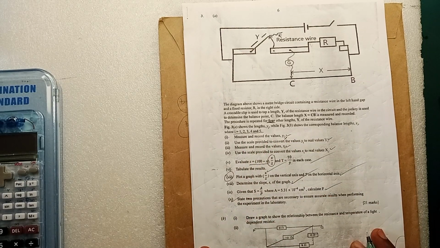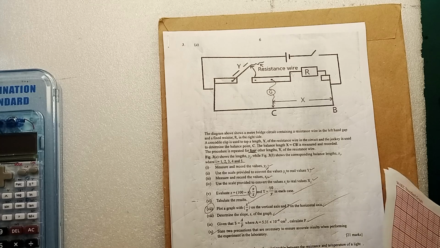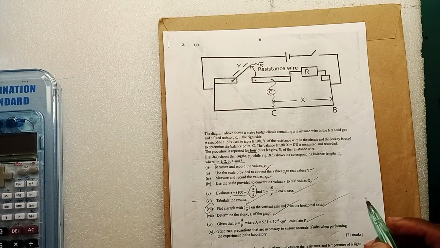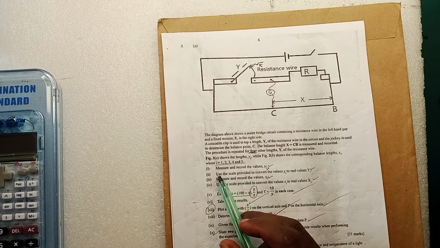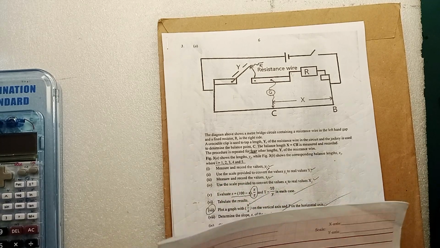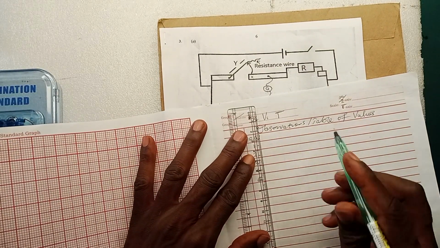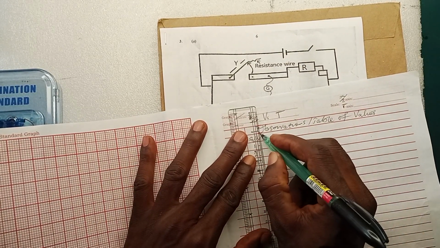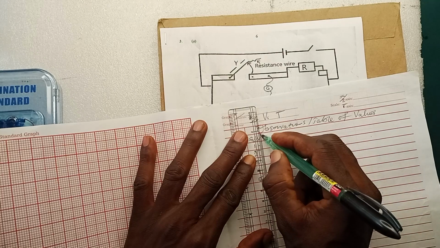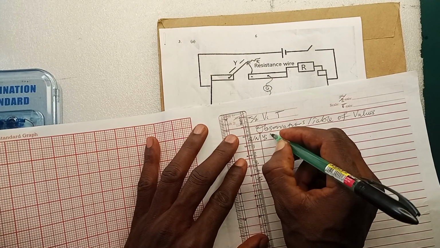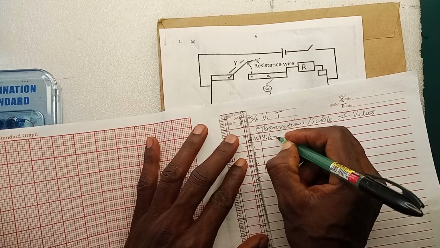These are the things you take note of. The first composite parameter they ask us to measure is y. So we draw a straight line down here, and then we have small y_i, measured in cm, so y_i/cm.